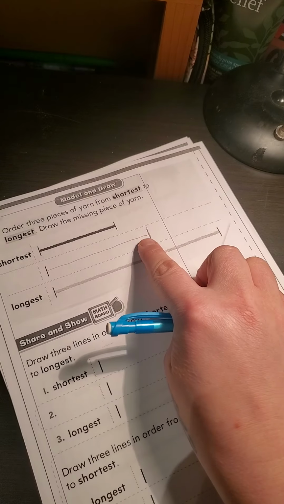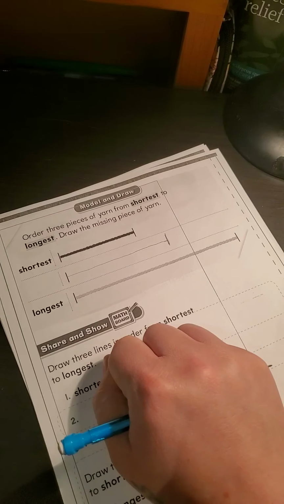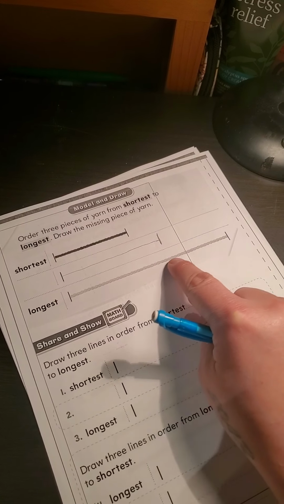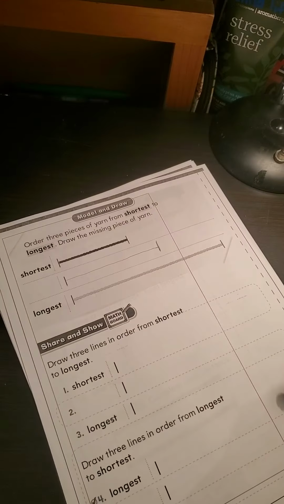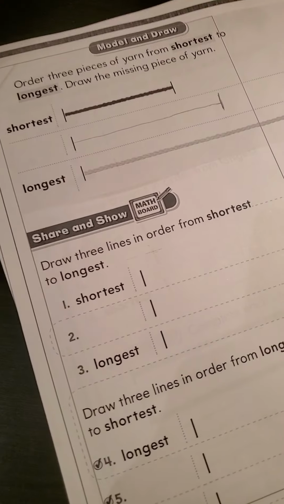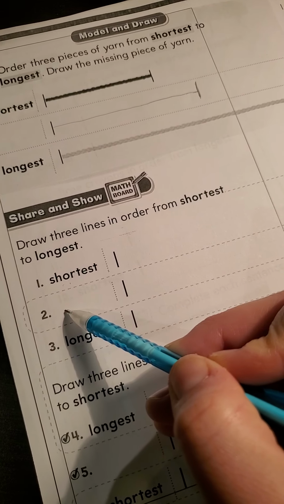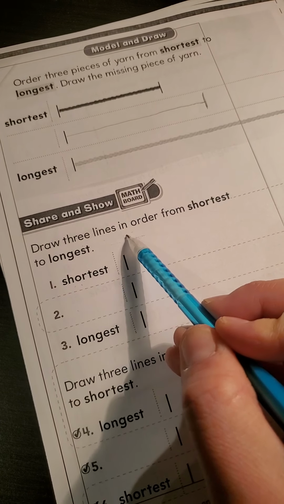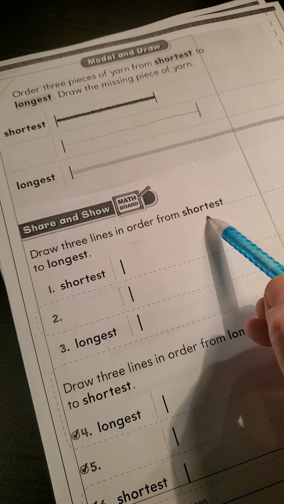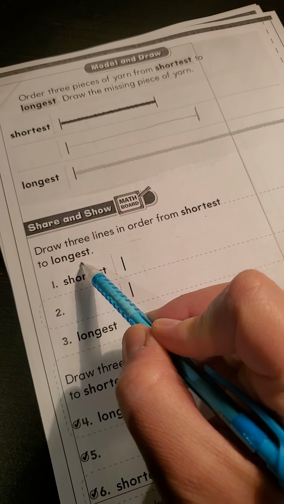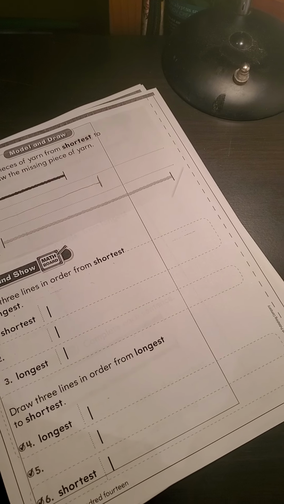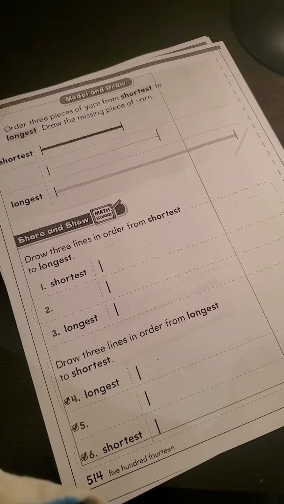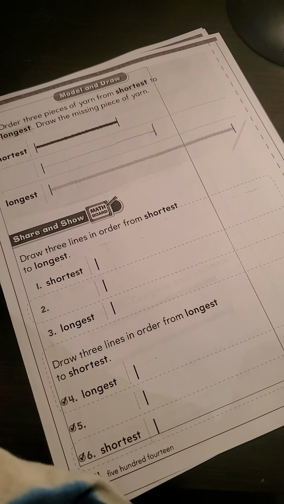Is my piece of yarn longer than the shortest one? Yes. Is my piece of yarn shorter than the longest piece? Yes. Now I want you to try. For numbers 1, 2, and 3, you are going to draw 3 lines in order from shortest to longest. I'll give you 30 seconds to try it on your own before we check. Draw 3 lines in order from shortest to longest.